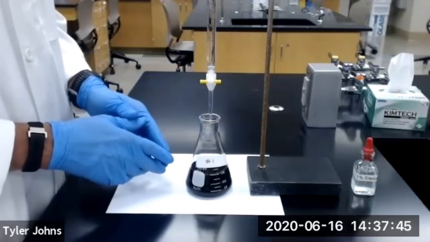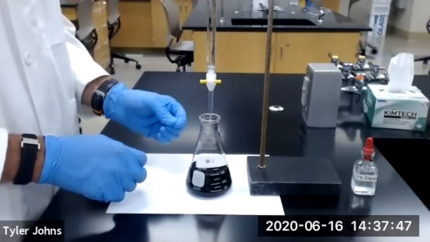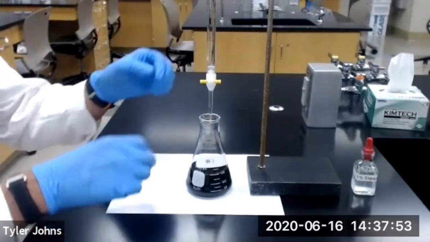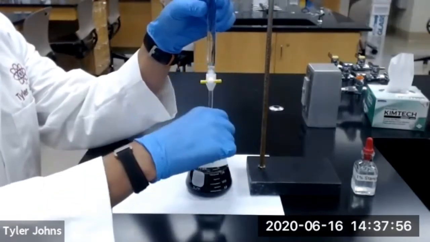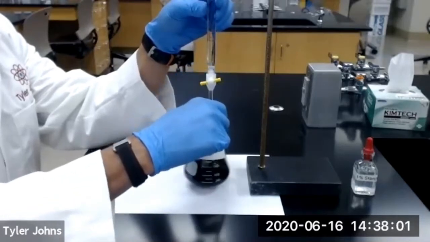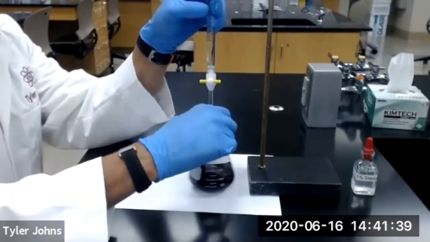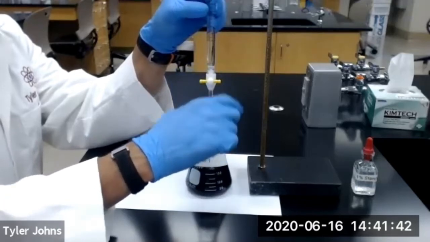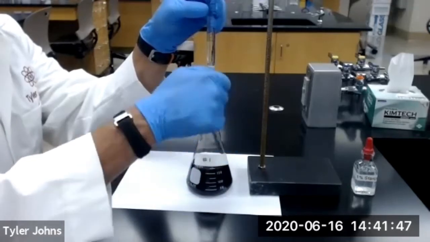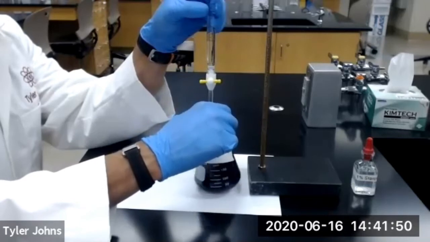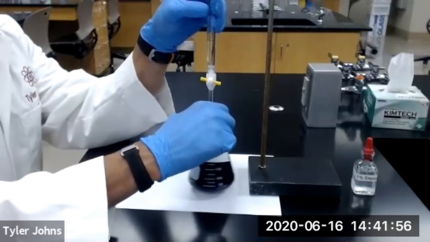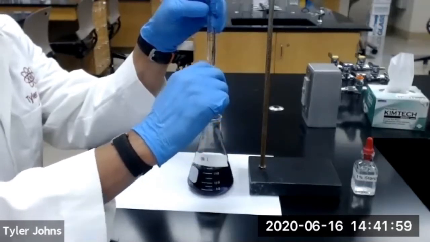The endpoint for this titration is just until the blue color disappears. So our solution is starting to become lighter in color.